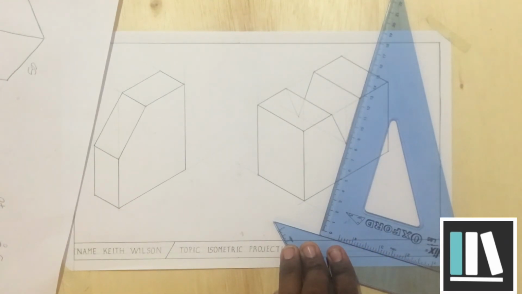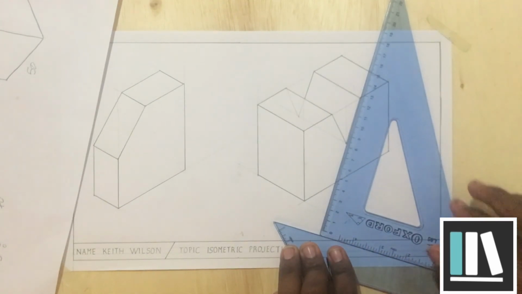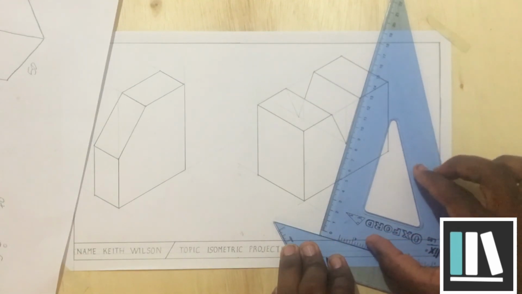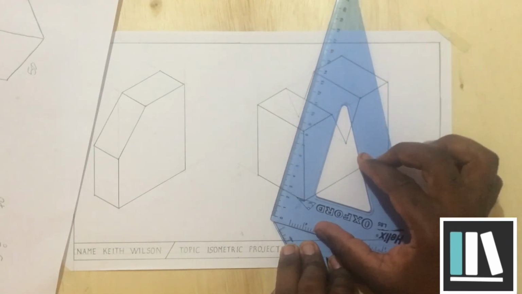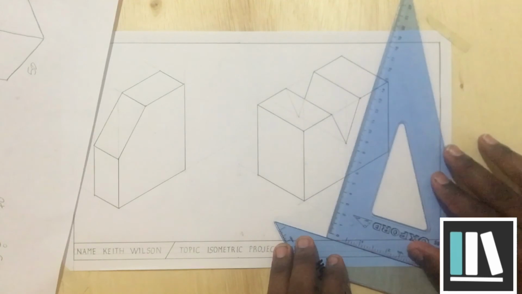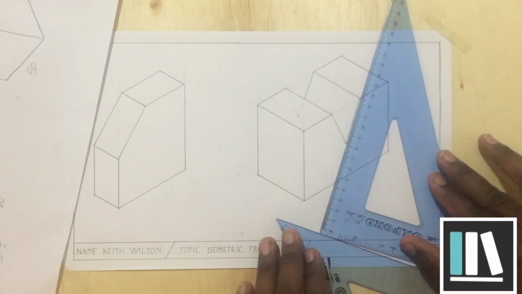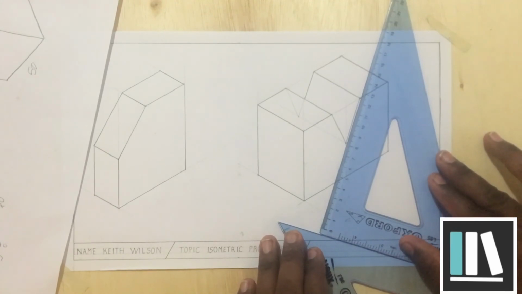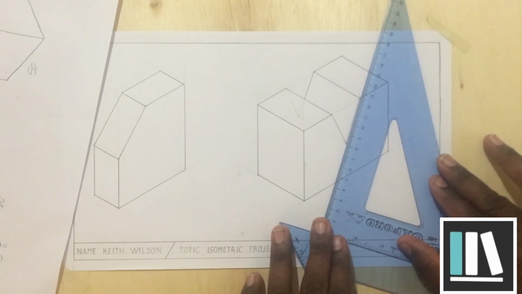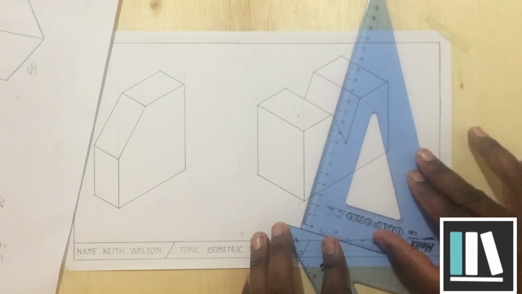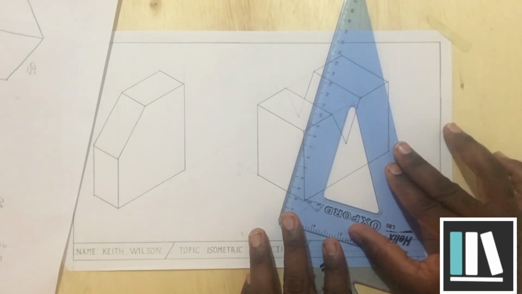It can be any other edge, but you'll use the more convenient edge of the set square. Slide the measurement to the point that you are aware of. Once you have done this, you will be able to transfer your parallel line.